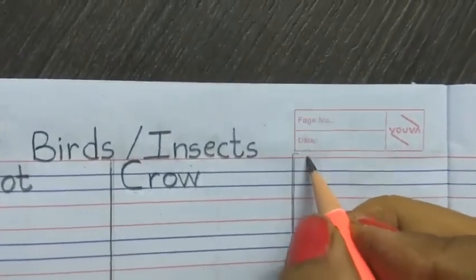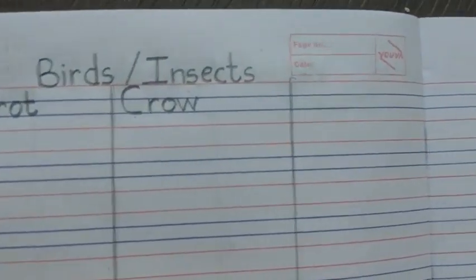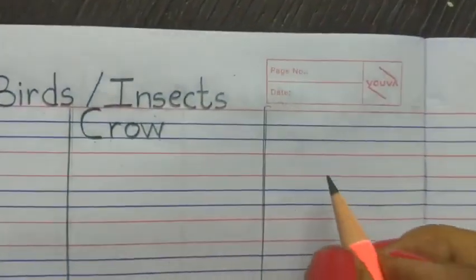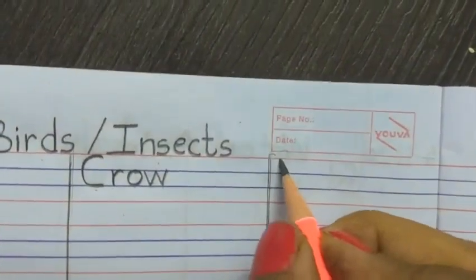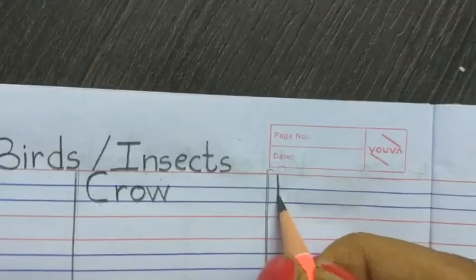After crow, pigeon. P-I-G-E-O-N. Pigeon. P will be capital. So start from the red line.